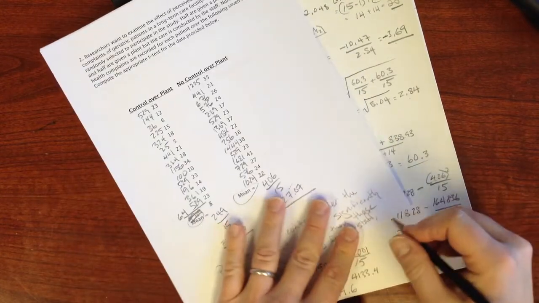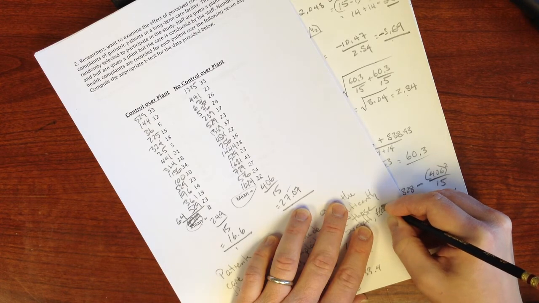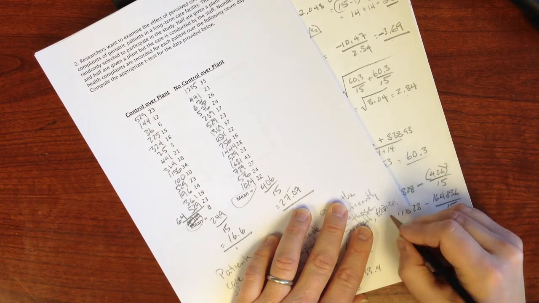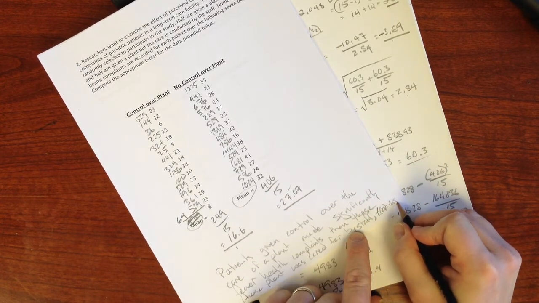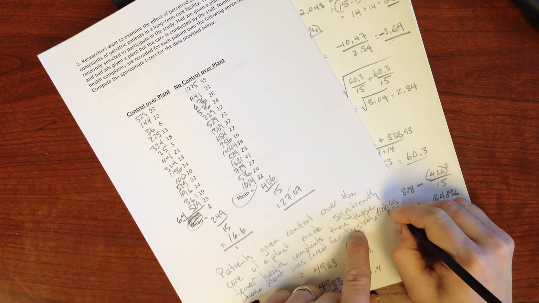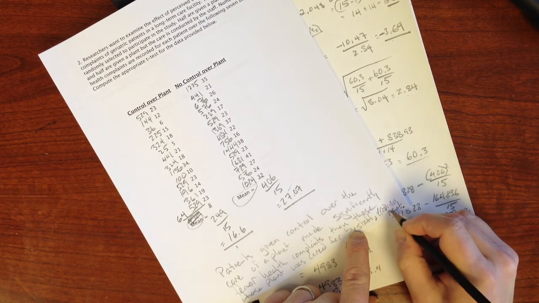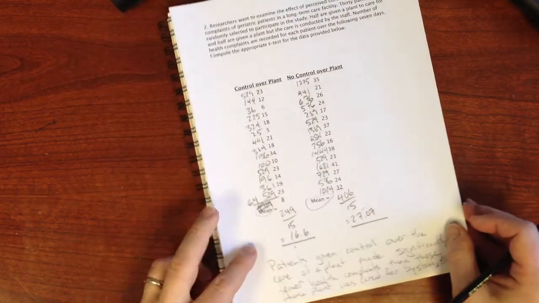I'm running out of room, but I really want to fit it in APA style. T with 28 degrees of freedom is equal to negative 3.69, comma, I'm almost done with the sentence. I'm still in the sentence, see? P, we don't know anything about P other than it's less than what our alpha was. If we were using a computer program, it would give us what P is equal to. All we can say is P is less than 0.05.